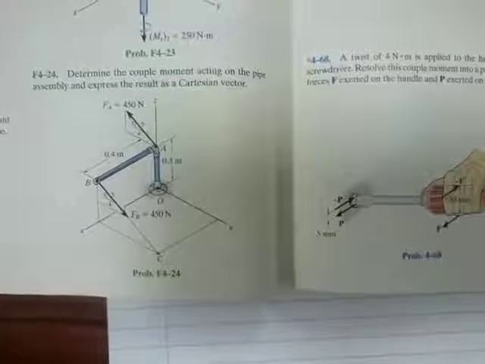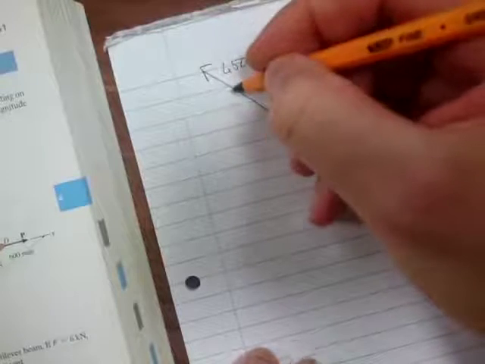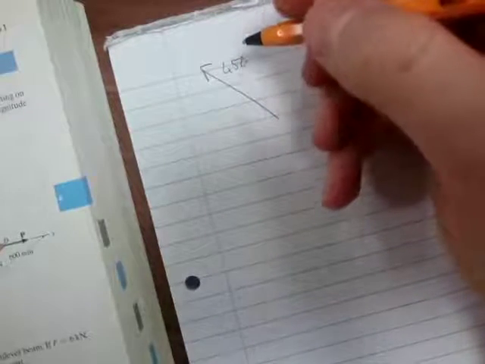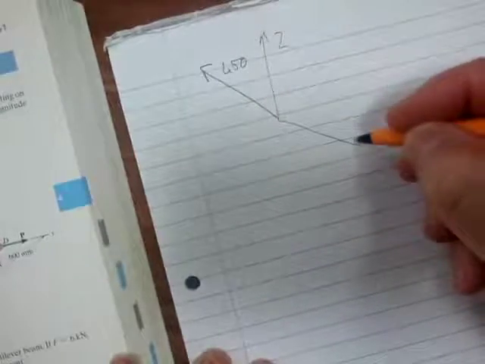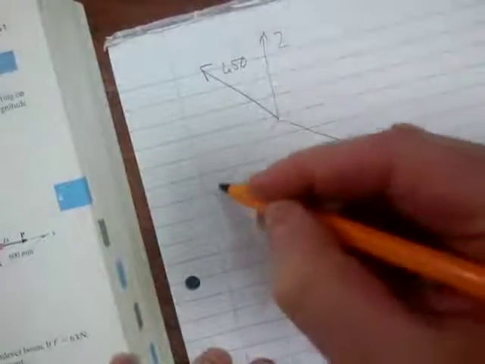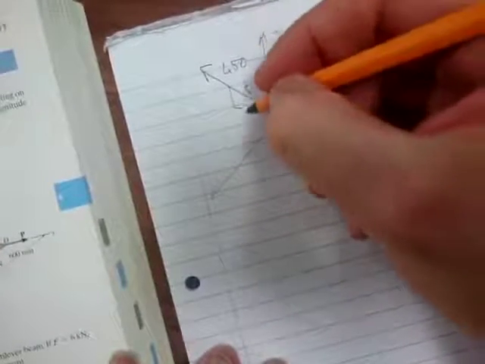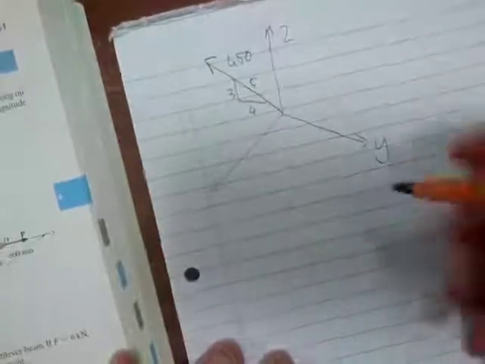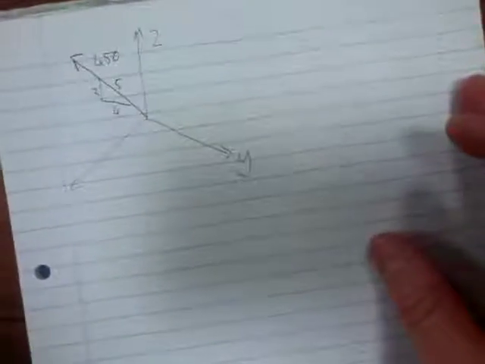Well, we need to convert this into vector form. So the one force looks like that, 450, and it is perfectly in the ZY plane. So Z and Y. It's only in the ZY plane, there's no X component, and it has this triangle of 5, 4, 3. So let's convert this one into Cartesian vector form.